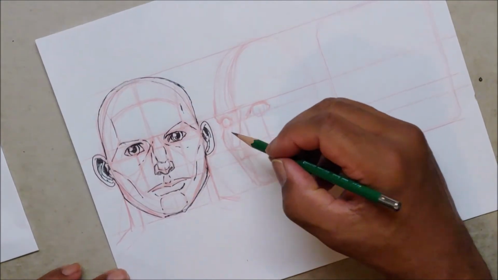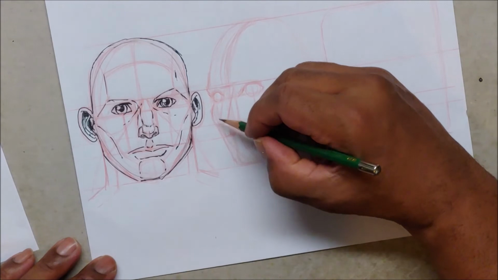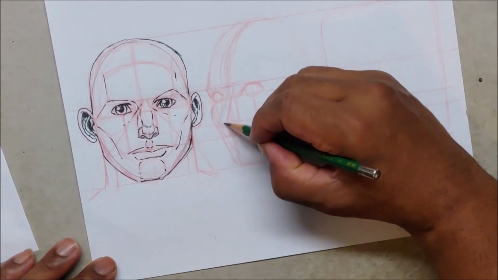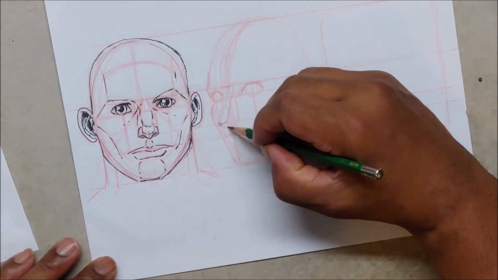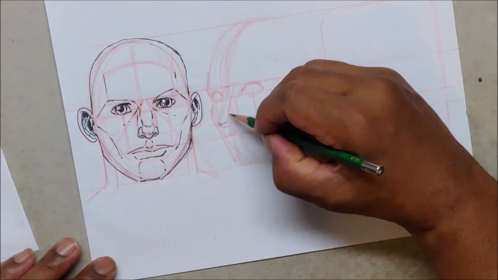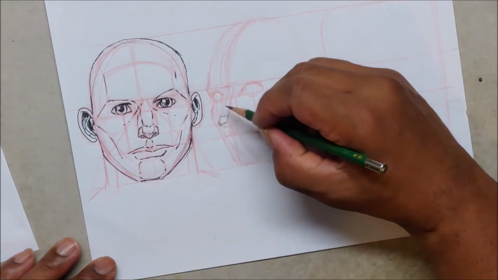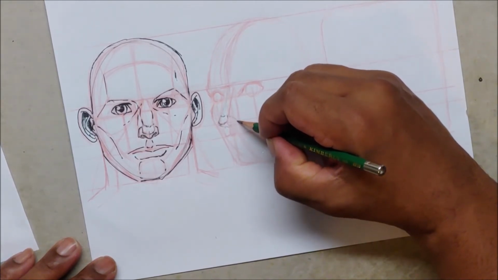Let's switch to pencil, which I'm not going to be able to see. So here is your nose. Center, let's just center that. Then your nostrils.